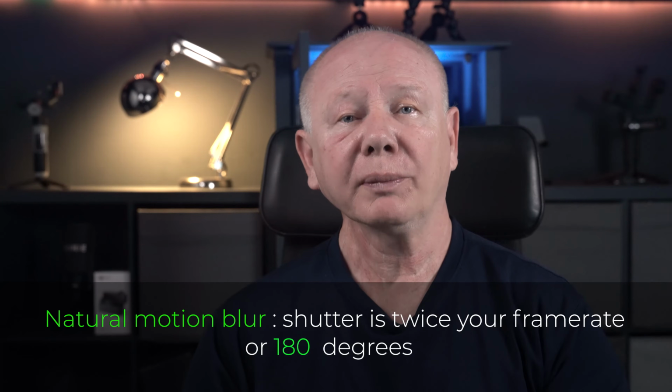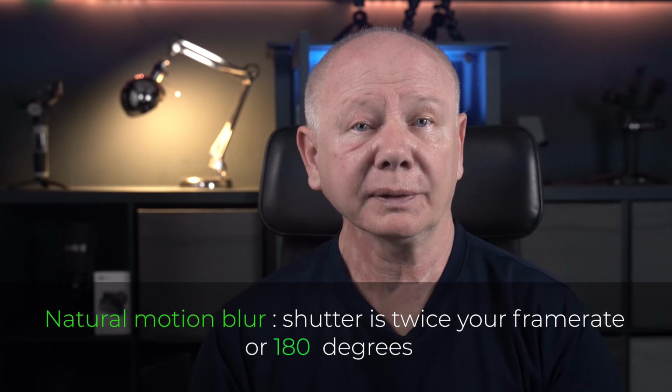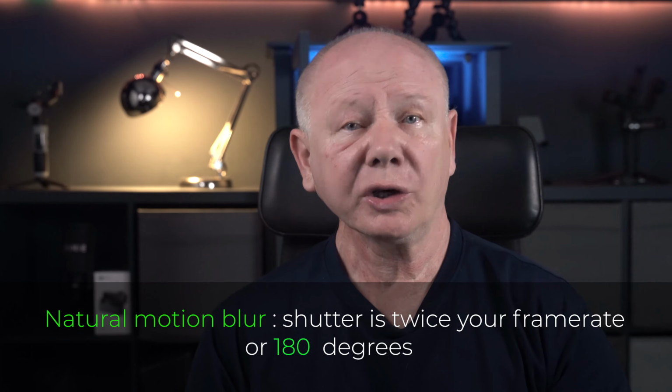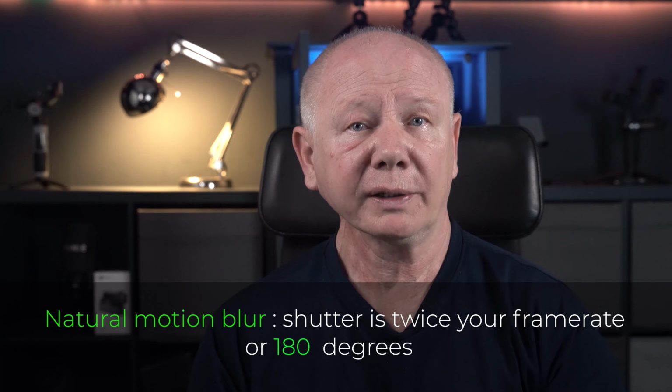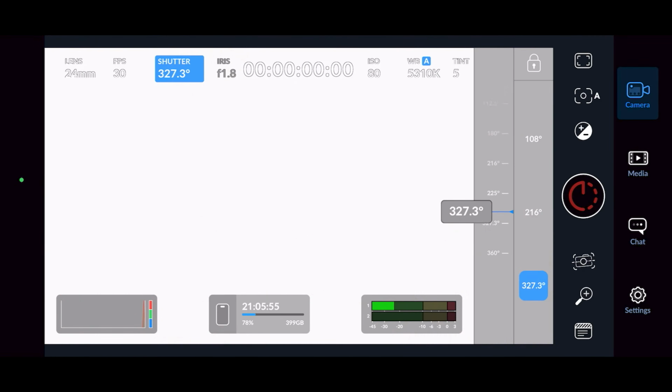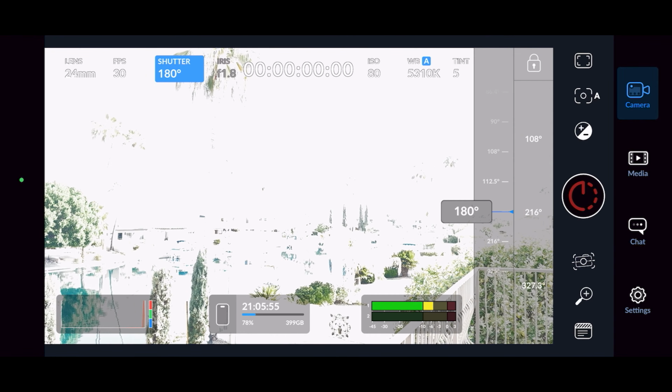Now I want natural motion blur to my cloud movement. And as we know, that means that my shutter should be twice my frame rate, or 180 degrees. So I can set my shutter to 180 degrees. But as we expect, we're totally blown out because it's a bright sunny day. But let's lock the shutter at 180 degrees anyway.